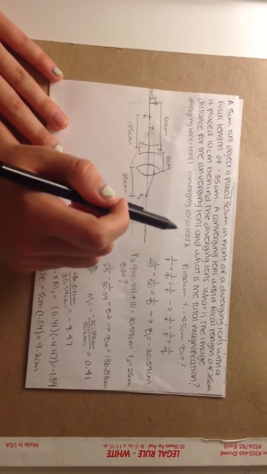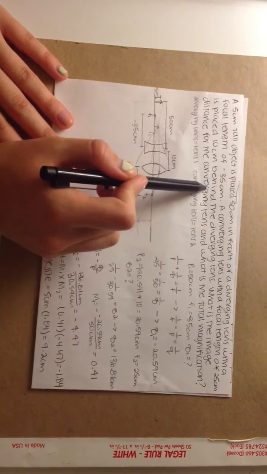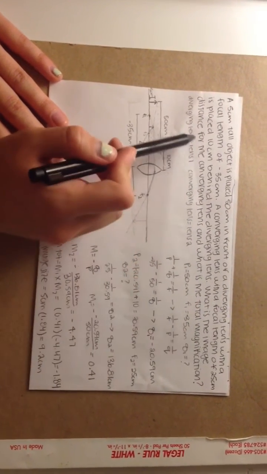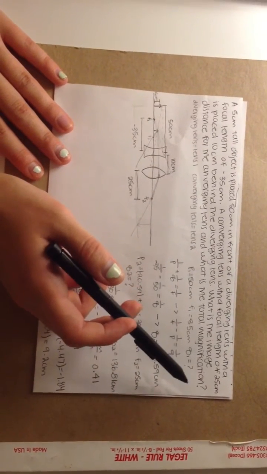A converging lens with a focal length of 25 centimeters is placed 10 centimeters behind that diverging lens. The question wants to know what is the image distance for the converging lens and what is the total magnification.